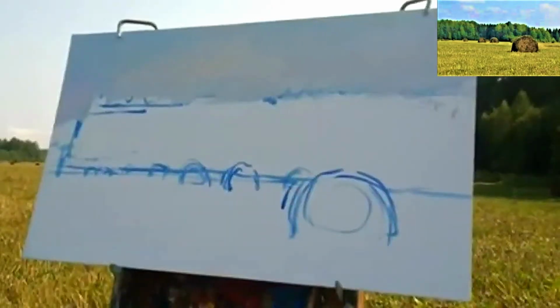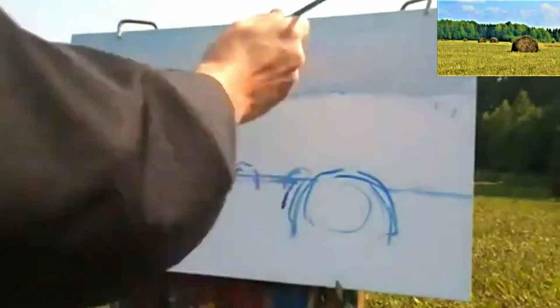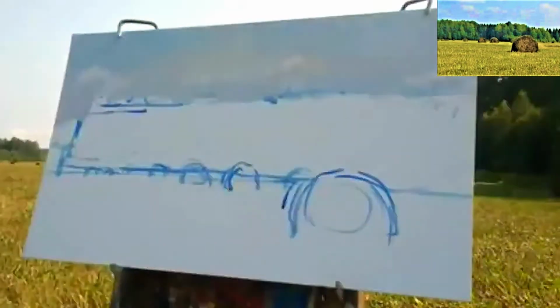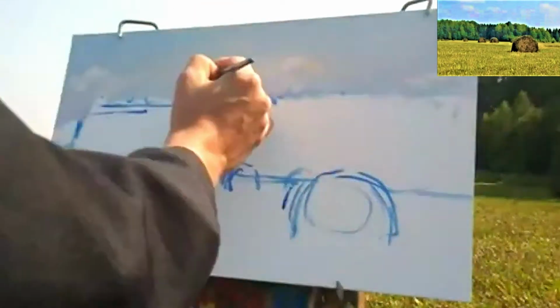And we continue. Paint the sky blue and ultramarine. Closer to the horizon, add ochre paint. Then we paint the clouds, where in the shadow we add lilac. Add a slightly lemon yellow tint to the lit areas of the clouds.